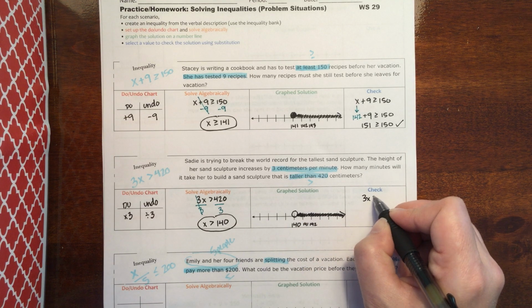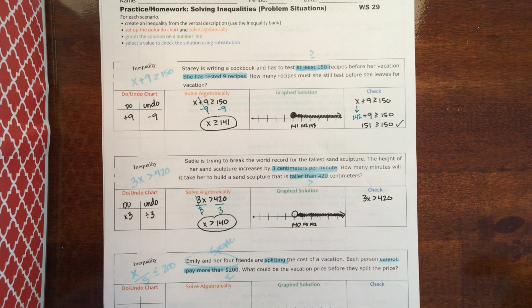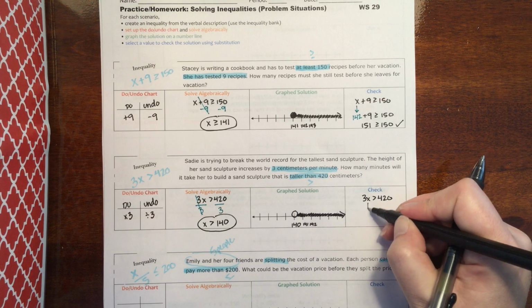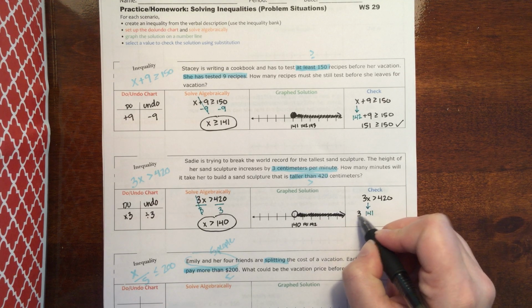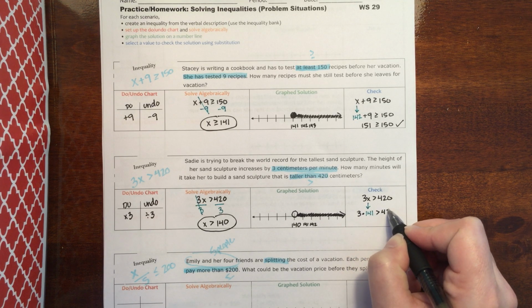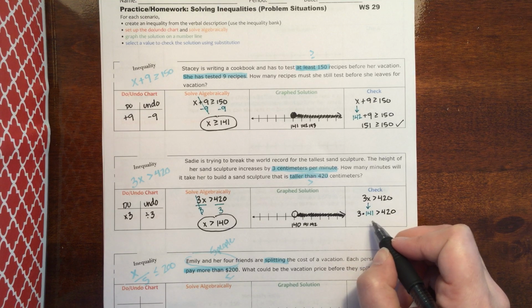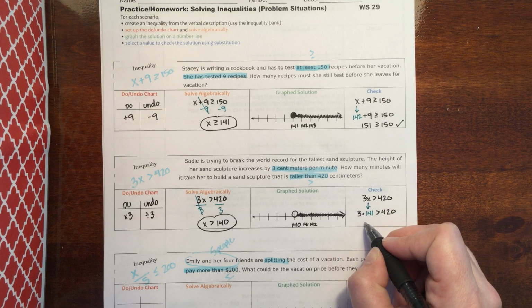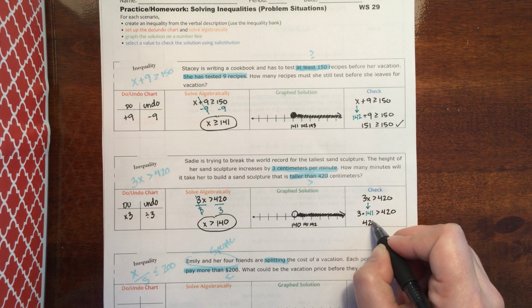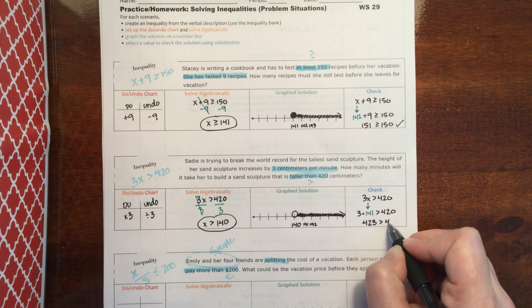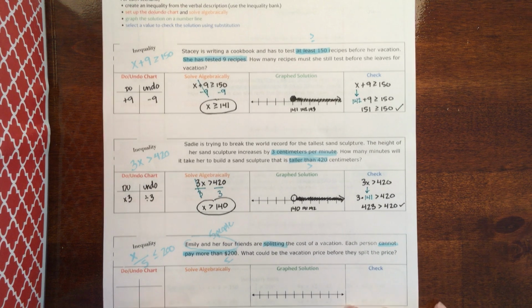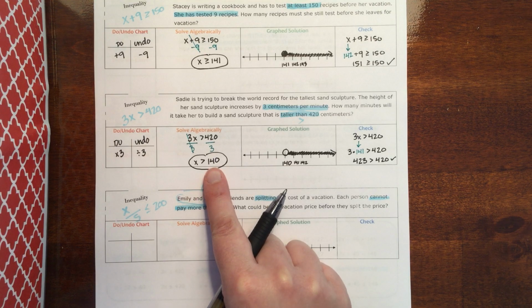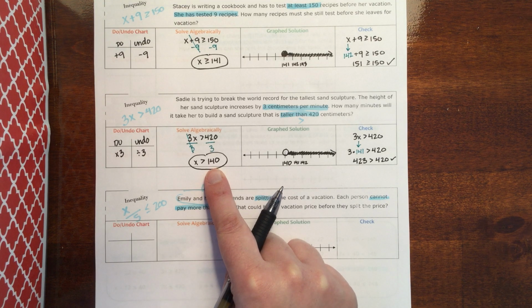When I check my work, I'll write the original inequality, substitute a value that is greater than 140, such as 141, and then simplify to see if I get a true statement. 3 times 141 is 423. And yes, that is greater than 420, which means that picking a solution greater than 140 was correct.